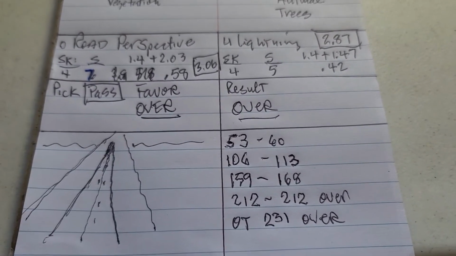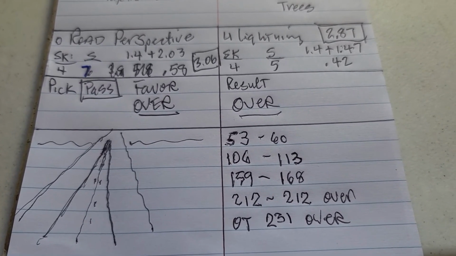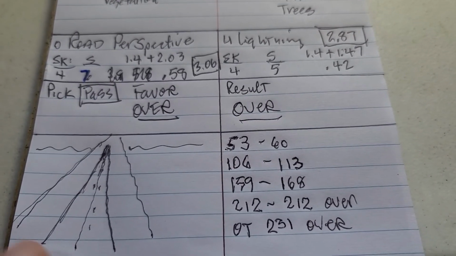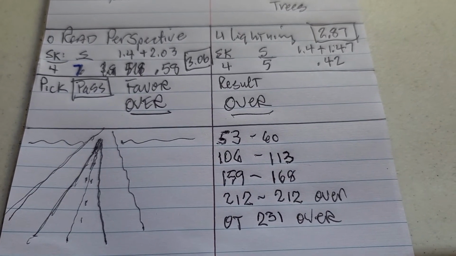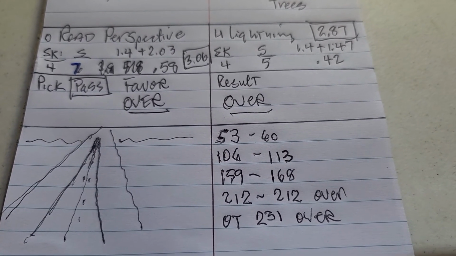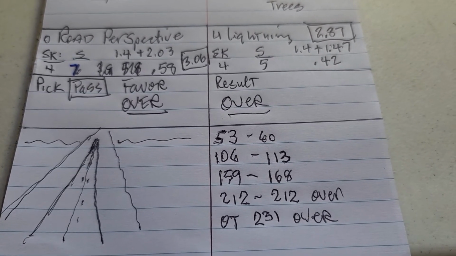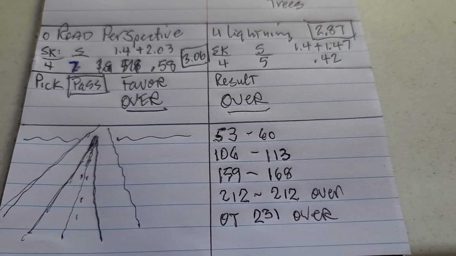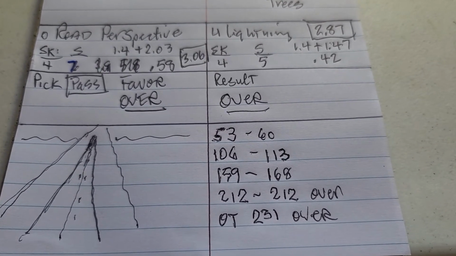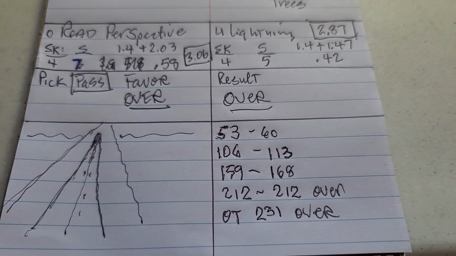Since my prediction for the game was correct, I drew my feedback sketch right here of the road. This game went into overtime, so the final score was 231, which is way over 211.5 points. So this is a winner.